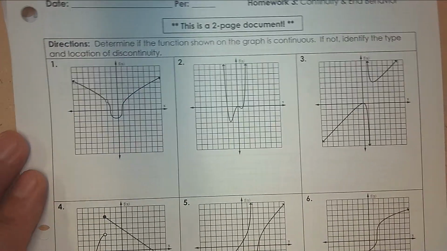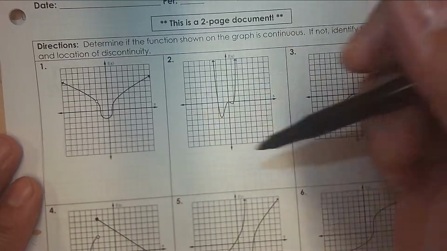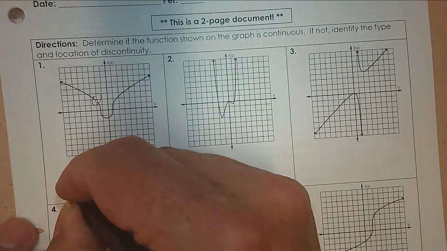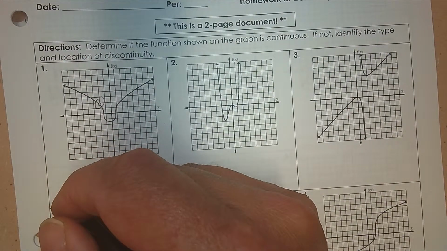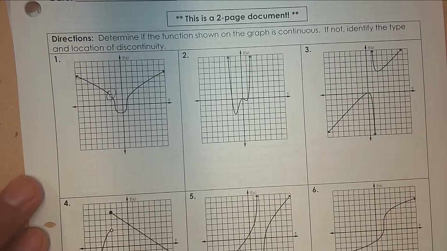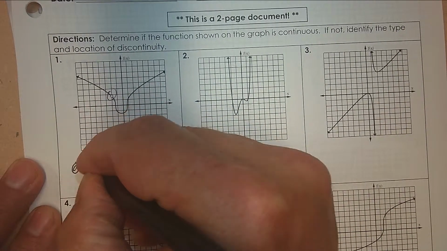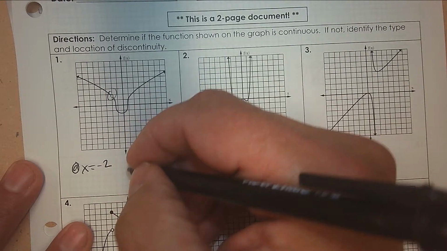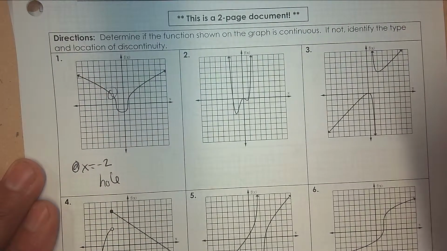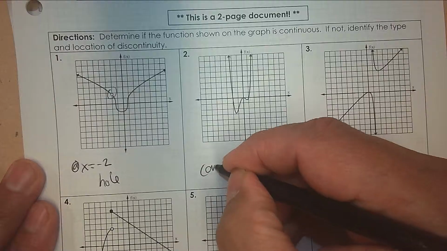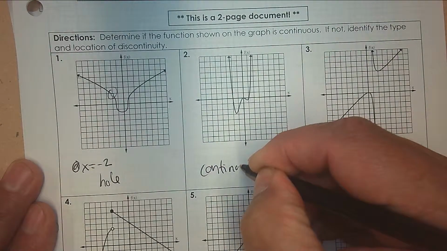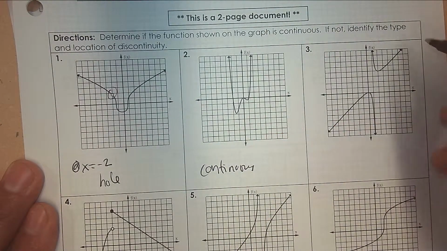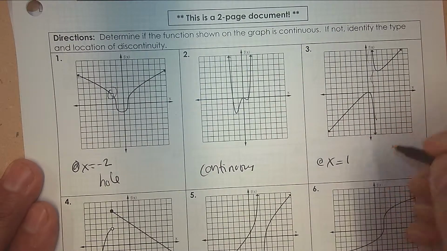So, can you determine where it's not continuous? You can see at x equals -2, it's not continuous. Why? Because there's a hole. How about here? It's continuous. How about here? Nope. What is there? At x equals 1, we have a vertical asymptote.